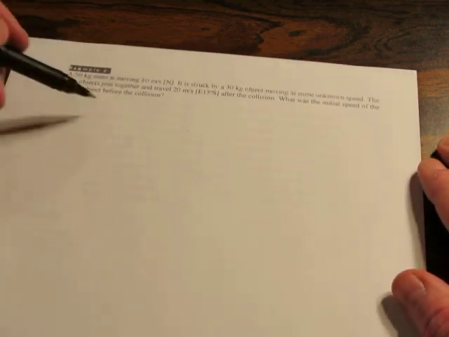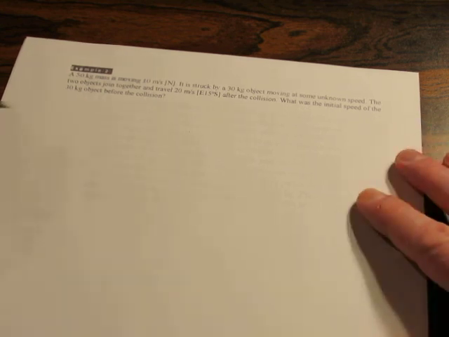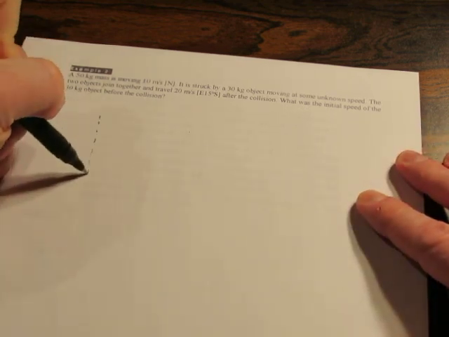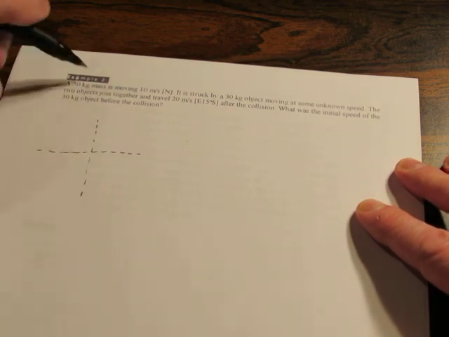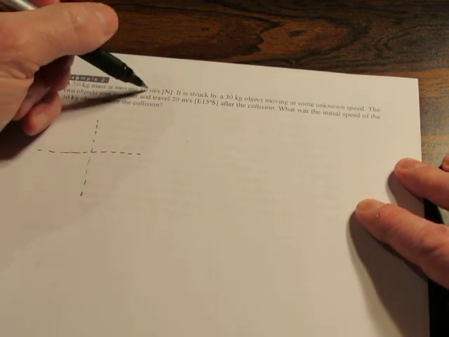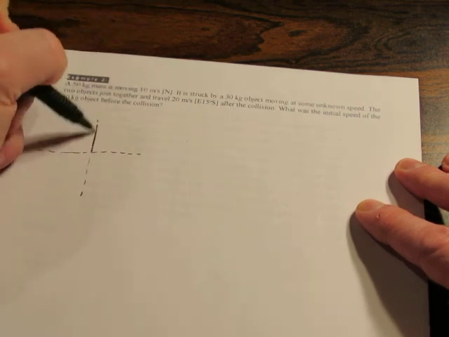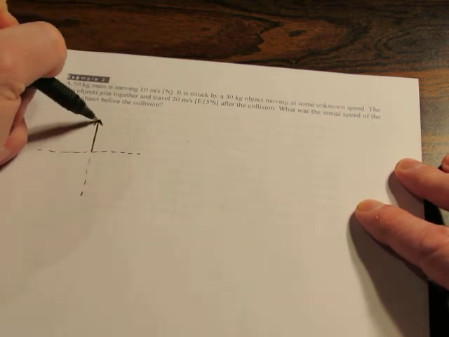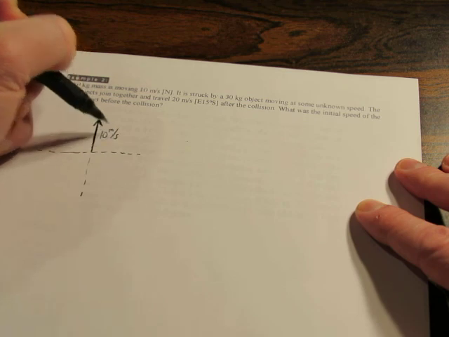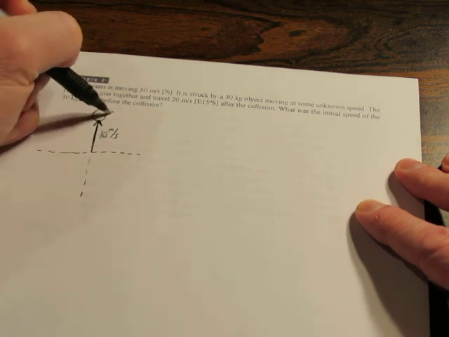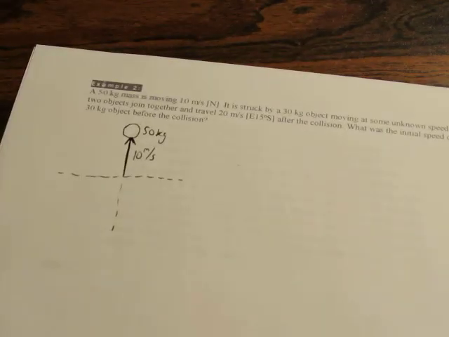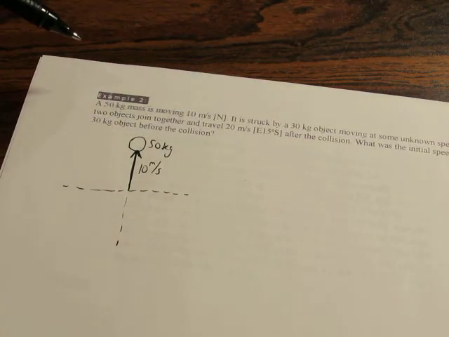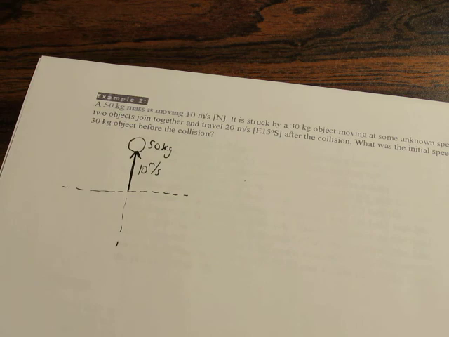And the first thing that you have to do is interpret what is being said. I always drew a picture, or at least tried to roughly sketch it. I would make an X and a Y axis, and I would just read what it says. A 50 kilogram mass is moving 10 meters a second north. Okay, well that's good. There isn't even an angle there. 10 meters a second, 50 kilograms. I'm just going to make it a ball. It's struck by a 30 kilogram object moving at some unknown speed.